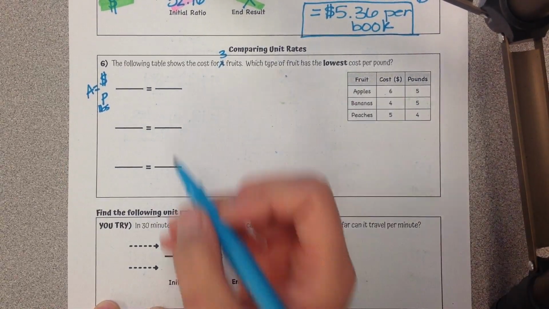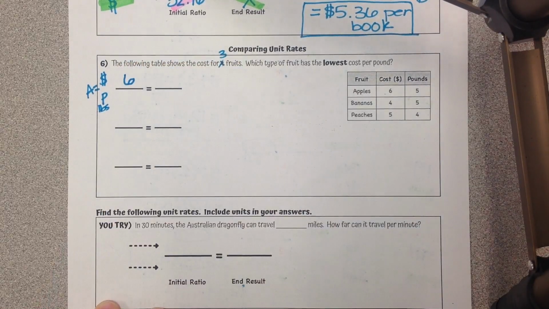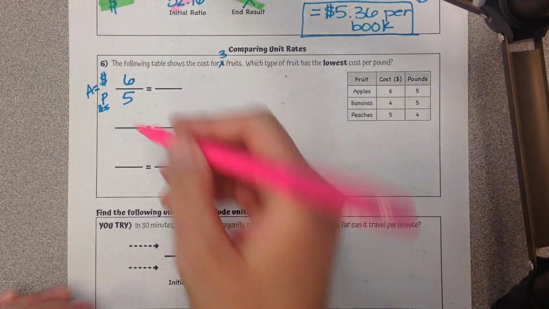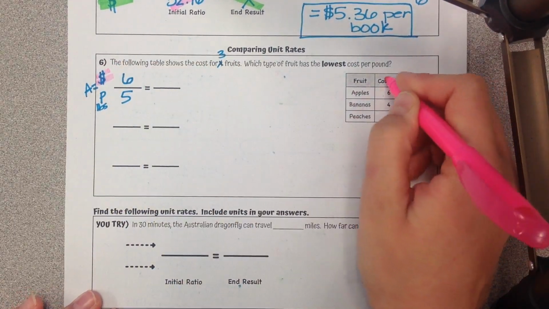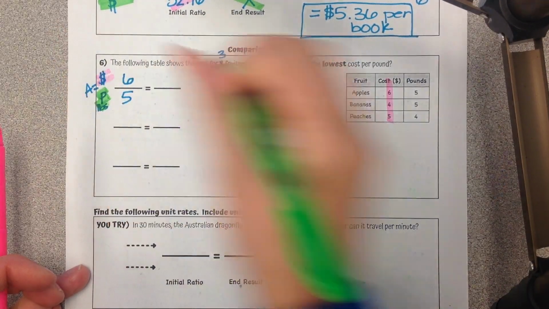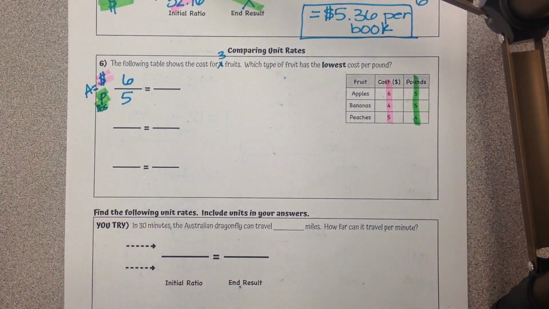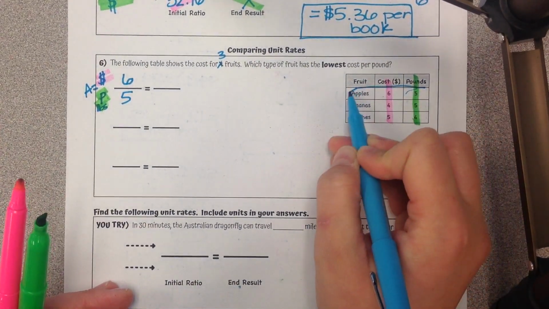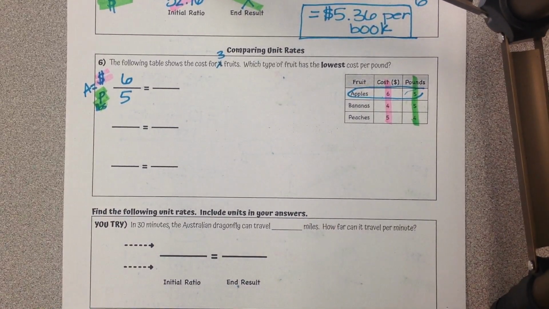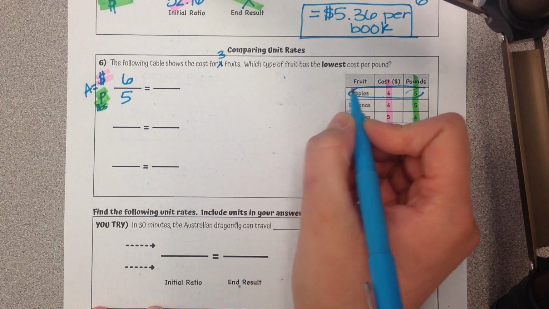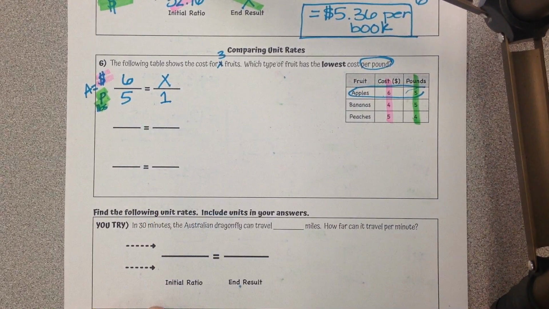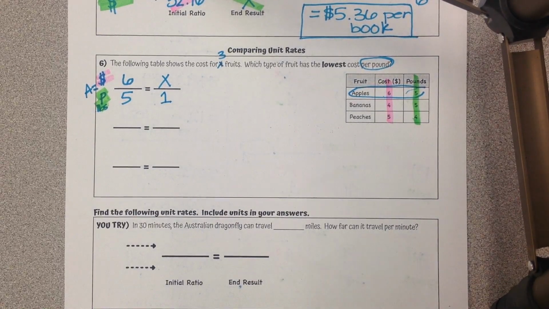So for apples, it costs $6 for 5 pounds. So I have dollars and I have pounds. My initial ratio for apples, I have 6 and 5. I want to know the lowest cost per pound. So with 1 pound, how much would it cost? Exact same setup.